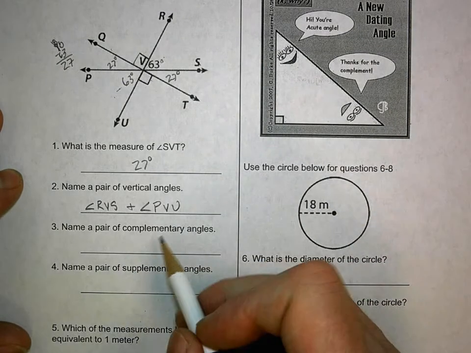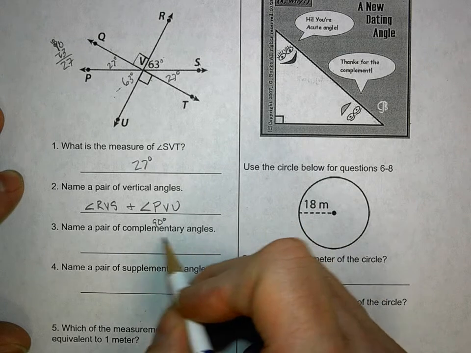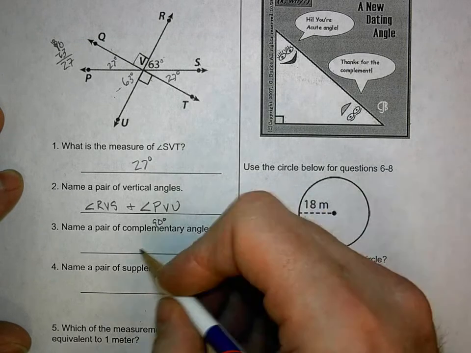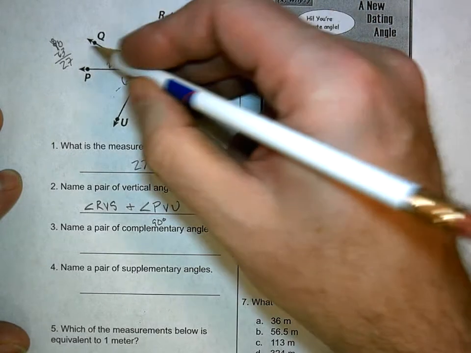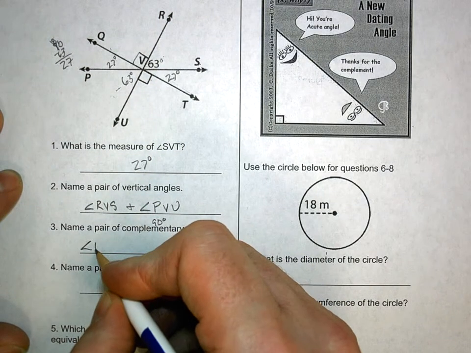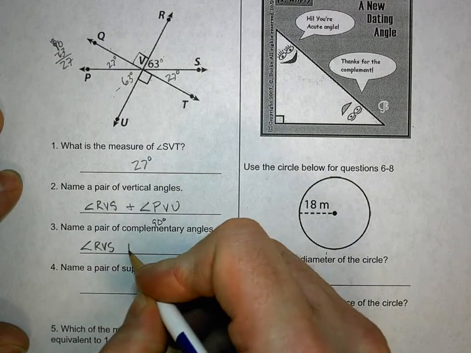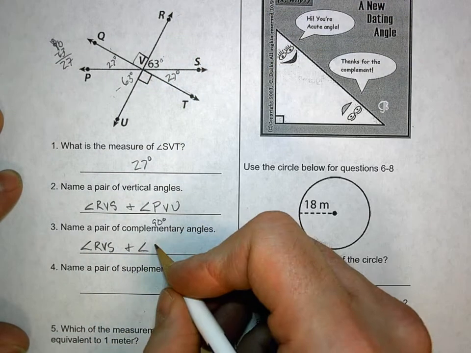Name a pair of complementary angles. Complementary angles equal 90 degrees. So I like to write that there. So 90 degrees. A couple of complementary angles. Well, since we know these two equal 90 degrees, that's what we found here. So I'm going to do these. RVS, angle RVS, and since RVS, the other one is SVT.